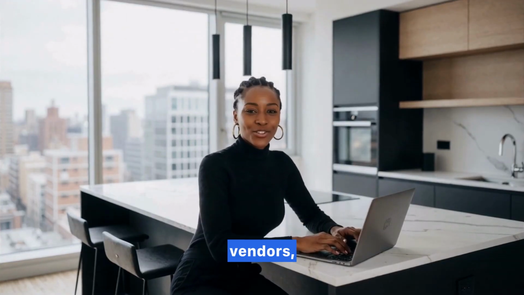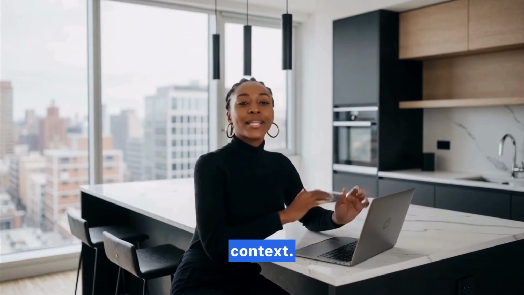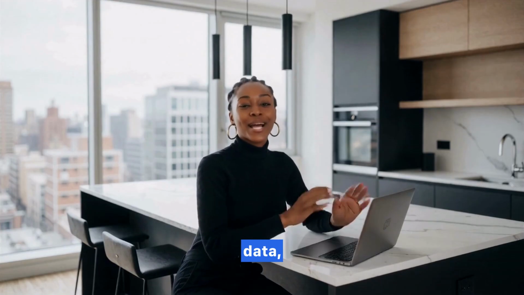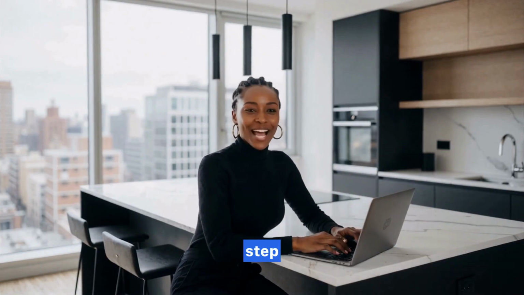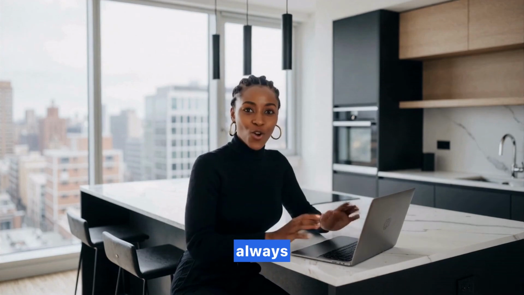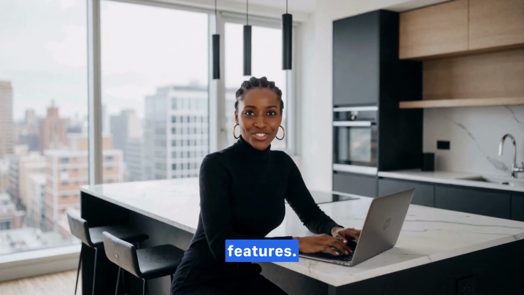Before comparing vendors, you need to define what AI software means in your specific context. That definition should come from your use cases, your data, and your constraints, not from vendor language. Once you have a working definition, the next step is narrowing your options. Strong AI software selection always starts with goals, not features.